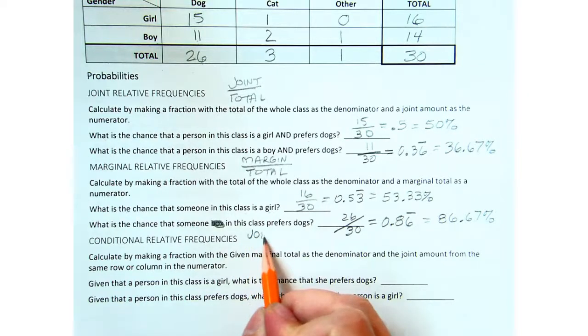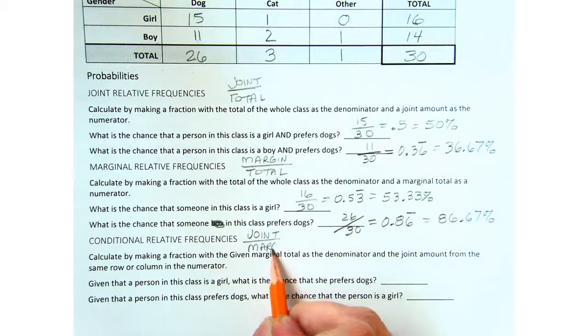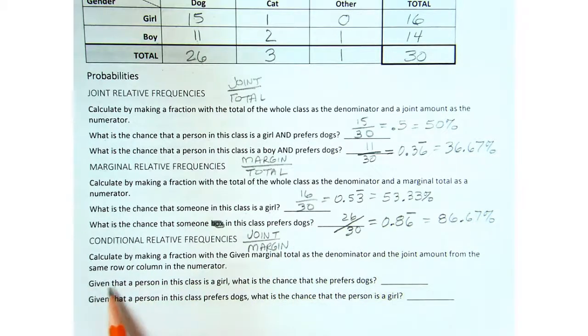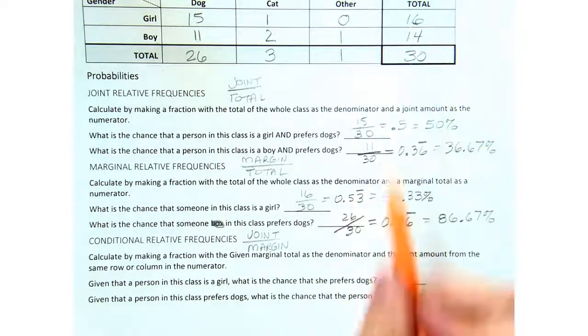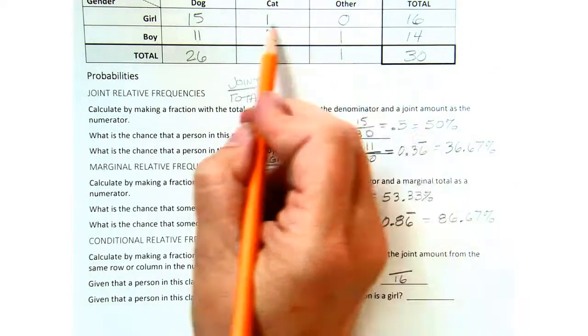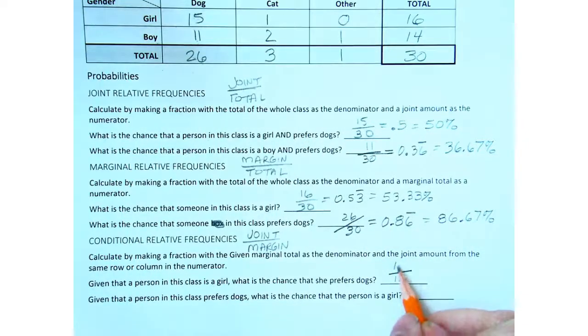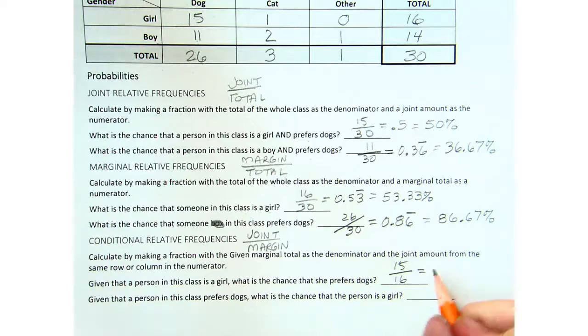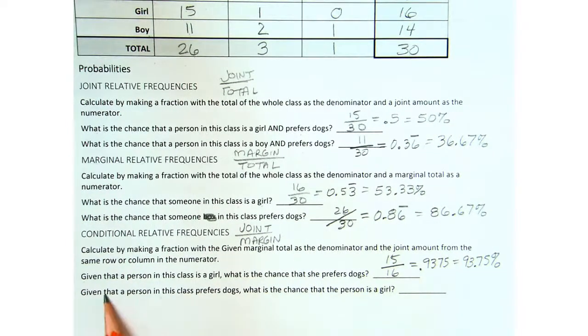The answer to the third type of question will be a conditional relative frequency. This answer will be a fraction whose numerator is a joint frequency and whose denominator is a marginal frequency. For example, given that a person in this class is a girl, what is the chance that she prefers dogs? The denominator comes from the phrase given. It's the total of girls, or 16. The question will be answered in the same row as the denominator. Girls who prefer dogs is 15. 15 divided by 16 is 0.9375, or 93.75%.